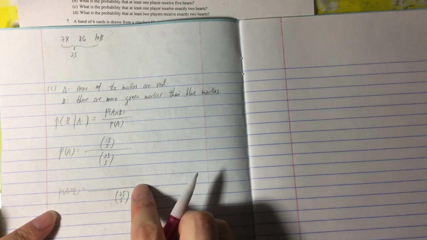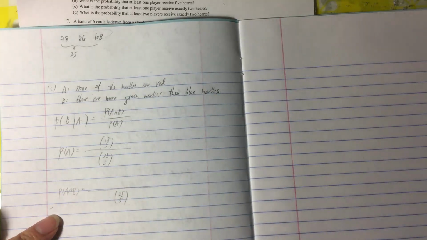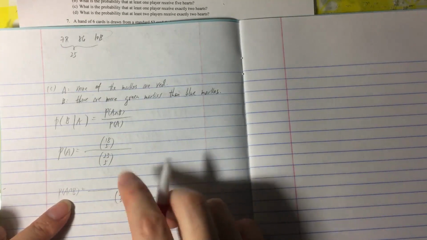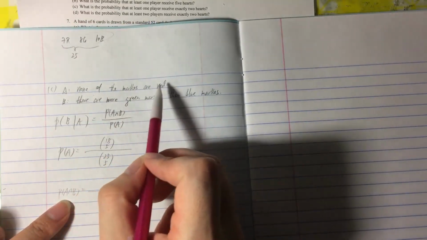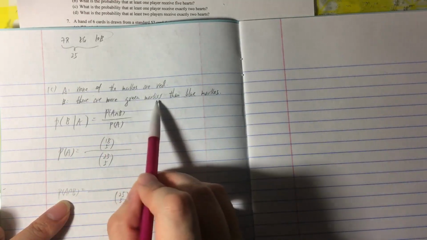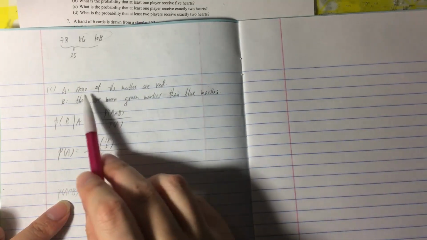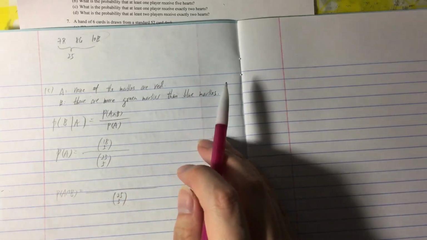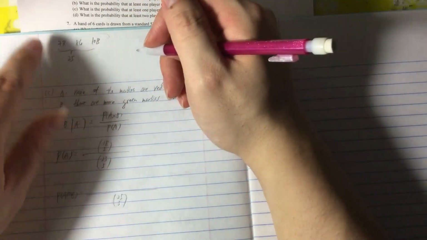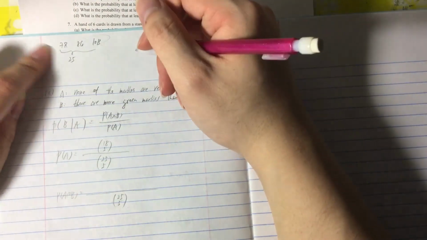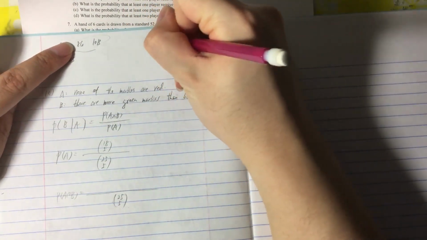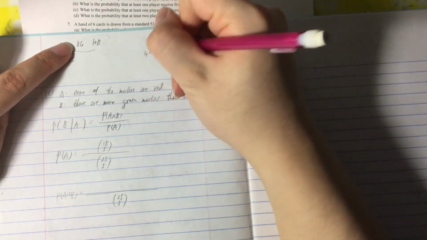Now for the numerator, we try to find the number of favorable outcomes. What we want is none of the marbles are red, and there are more green marbles than blue marbles. So, if none of the marbles are red, there are more green marbles than blue marbles. We may have 3 green marbles and 2 blue marbles, or 4 green marbles.